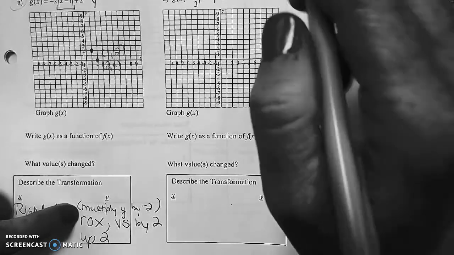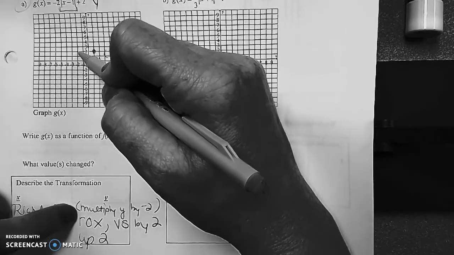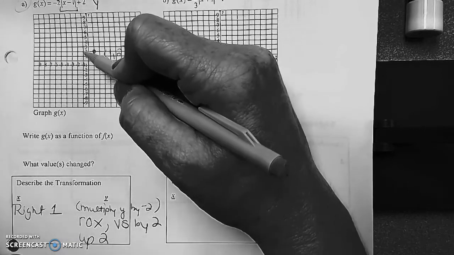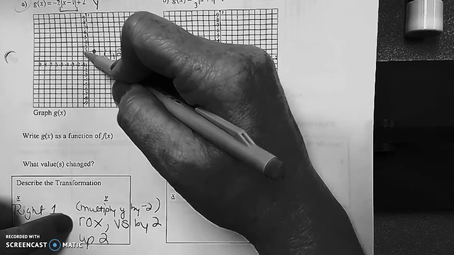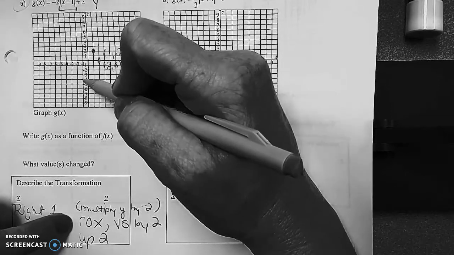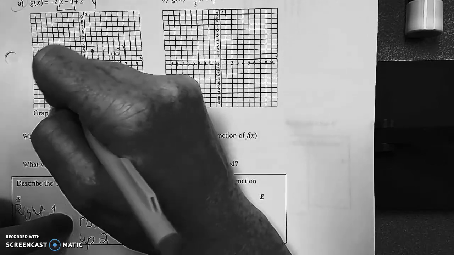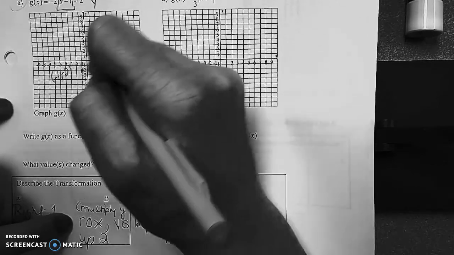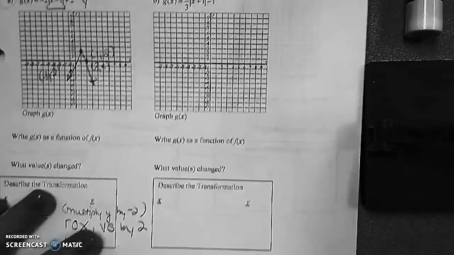I need one more point on this parent function, and you guys told me in class to use (-2, 2), which is certainly fine. Go right 1. Multiply my y value by negative 2. Right now that y value is 2. 2 times negative 2 is negative 4. And then up 2. So we're at the point (-1, -2). And there's my graph.